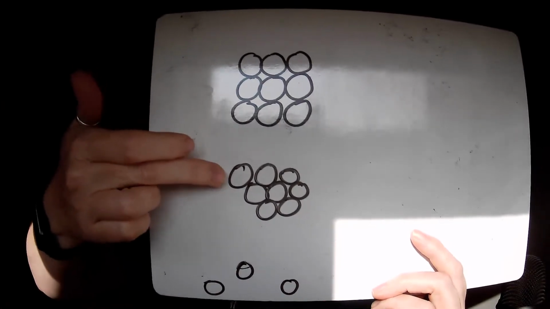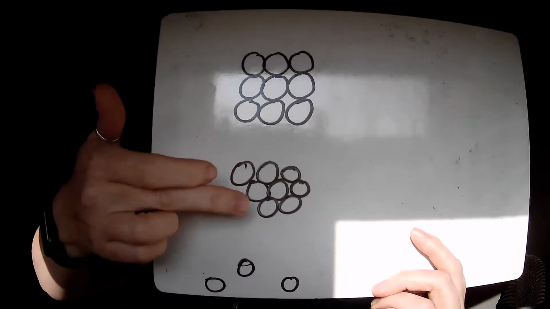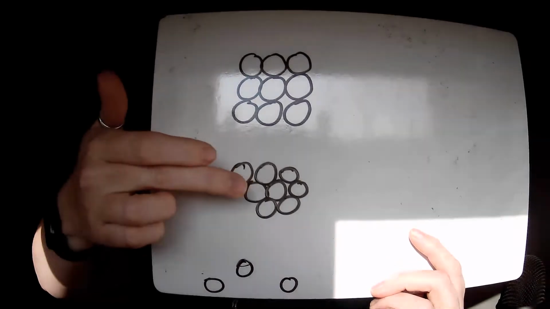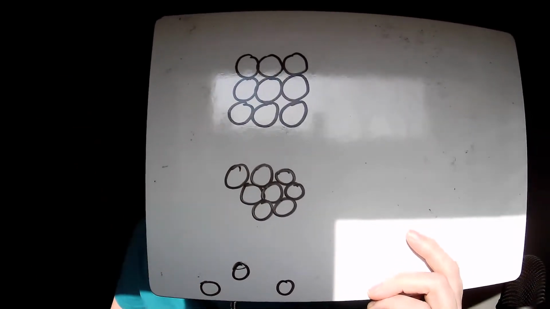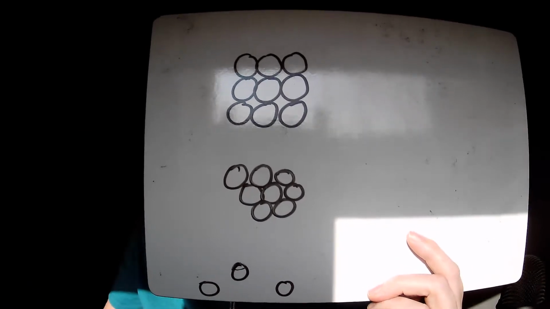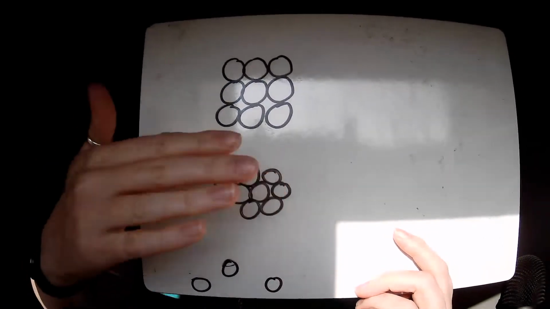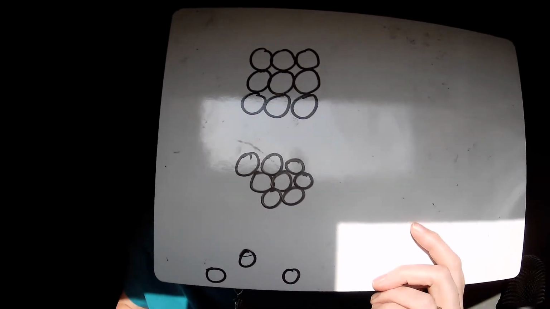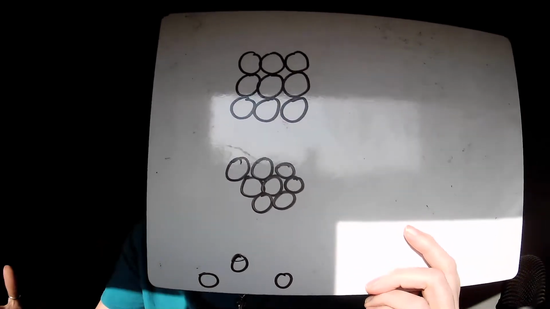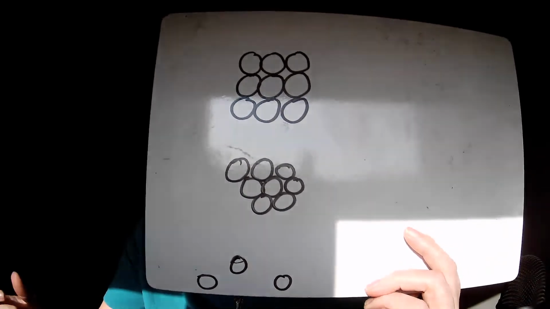Liquid is the next one. So you can see they're all very close together still, but they're no longer in those nice, neat, regular rows. They're a little bit more random in their arrangement. And in terms of how those particles are moving, they're able to flow over each other. Then at the bottom, we've got our gas, randomly arranged, very spaced out from one another, so lots of space between them, and they're moving very quickly in all directions.